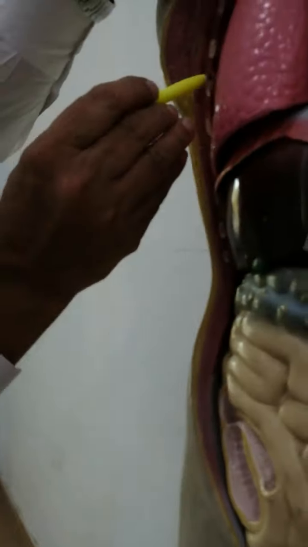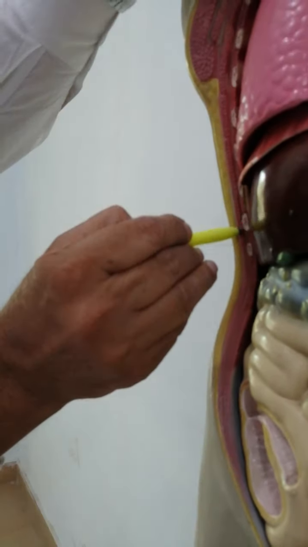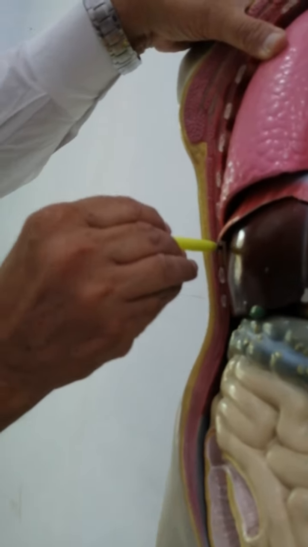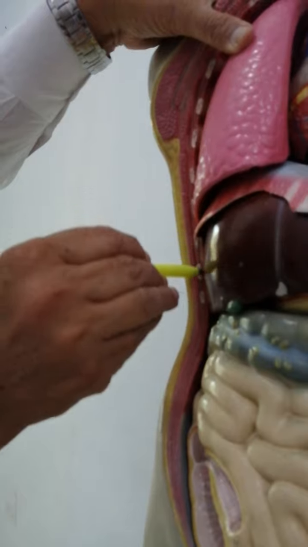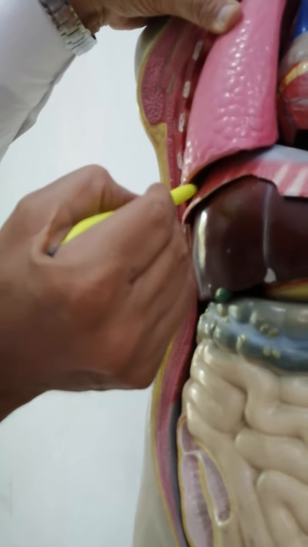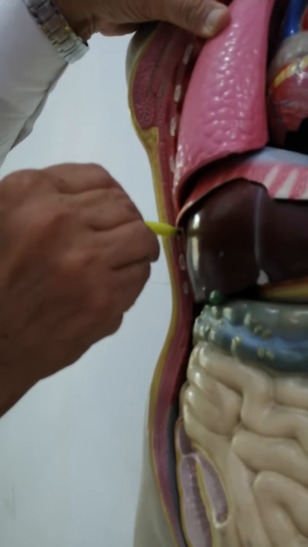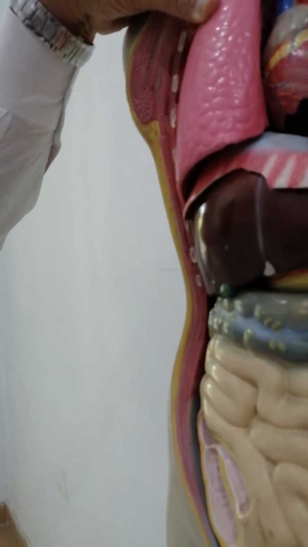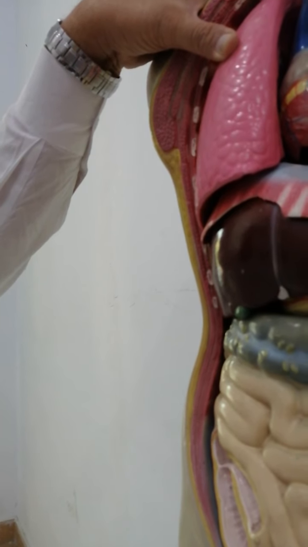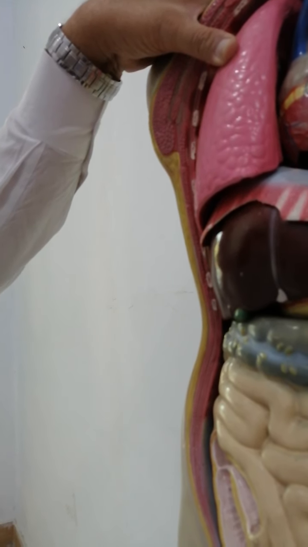This is the last rib. The parietal pleura comes up to here, and from here it is reflected over to the diaphragm. In this way, this angle or recess which is formed between the costal parietal pleura and the diaphragmatic parietal pleura is called the costophrenic recess, or diaphragmatic recess of pleura, or costophrenic angle.